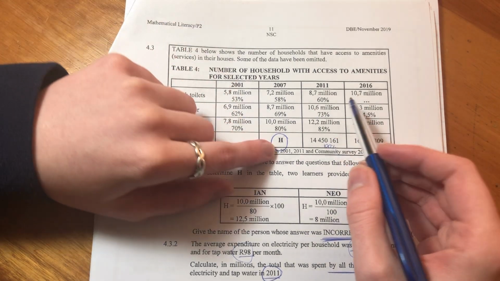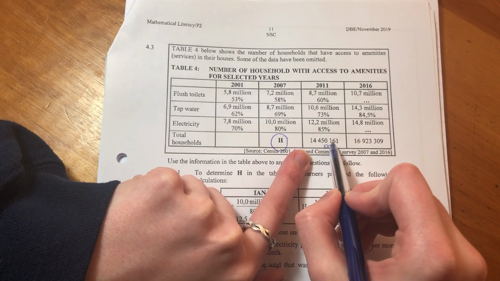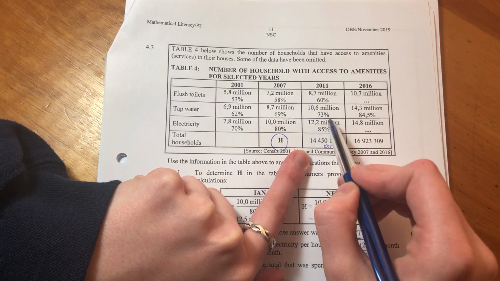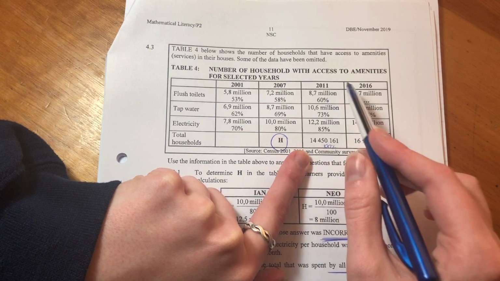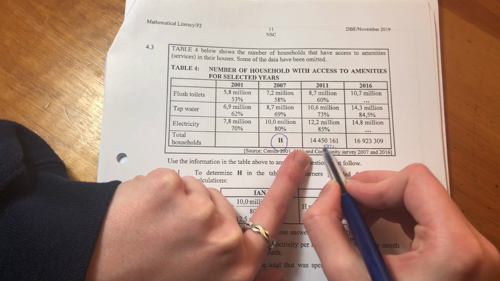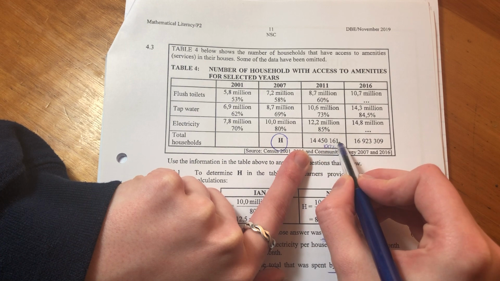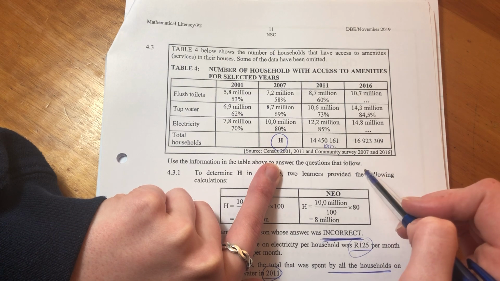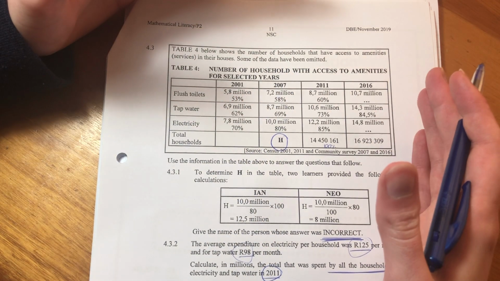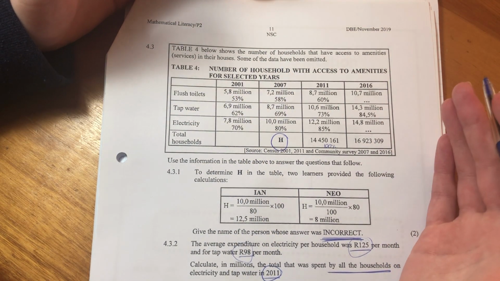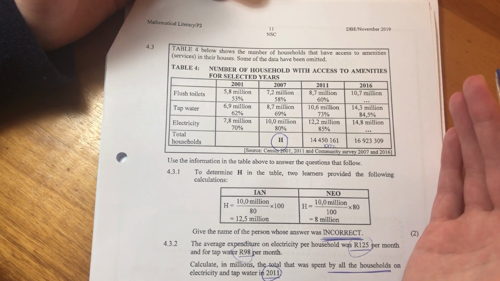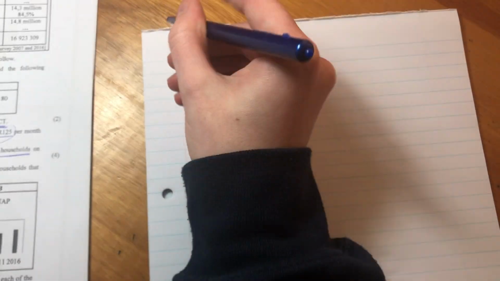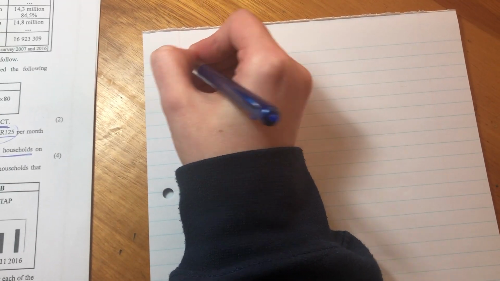Another thing that's important is we see that the total here is always greater than what's in the table. So only 60% of people have flush toilets in 2011, and that's 60% of this total. So this total at the bottom should always be bigger than the individual amounts in the table. It's important to understand what we get given, but also remember, if you don't understand it initially, that's okay. The questions often help us understand. So let's just jump in and smash this question.